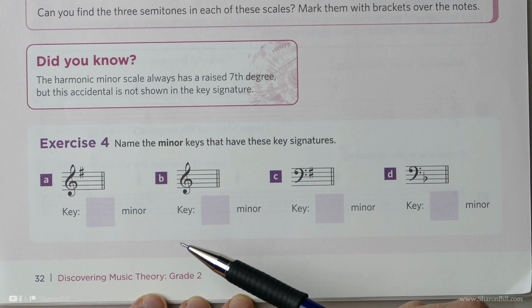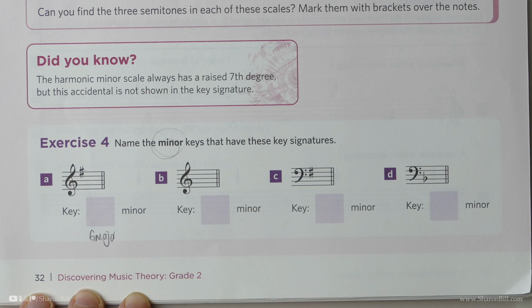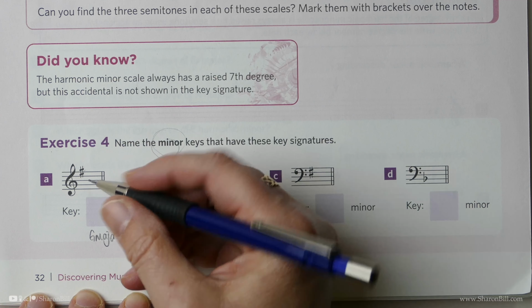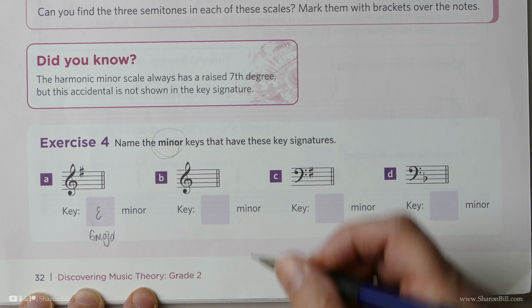So we need to name the minor keys that have these key signatures, but let's use every revision opportunity available to us, and let's think of the major key as well, and then that will give us an opportunity to learn the pairs of the related keys as well. So we know that 1 sharp is the key signature for G major, and so now we need to answer the question, which minor key is related to G major and shares the same key signature of F sharps? And if you've done your revision correctly, you will have said that that is E minor.